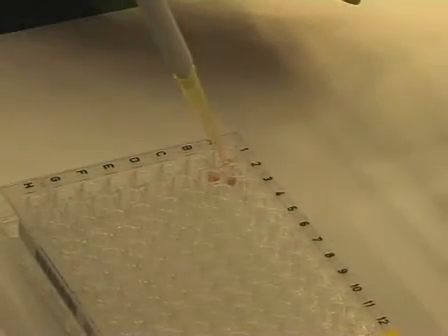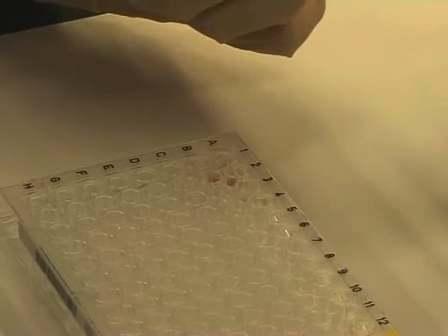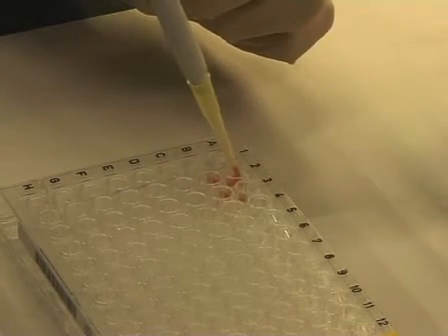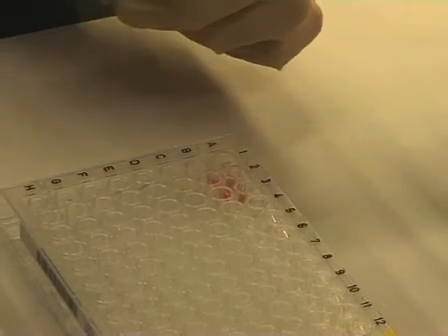Now take your 1% suspension of RBC cells, which has been thoroughly mixed, and transfer 50 microliters into well A1 through to well A12.